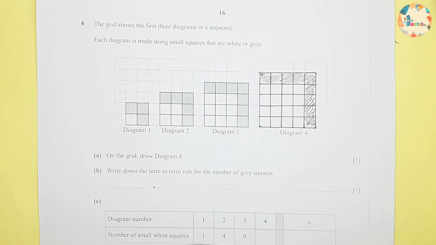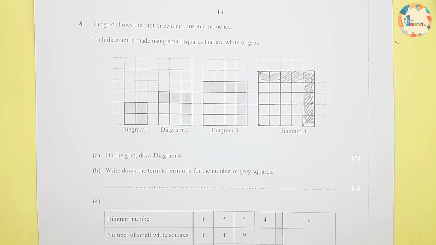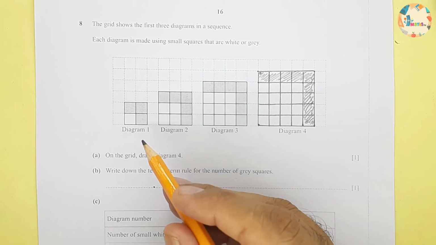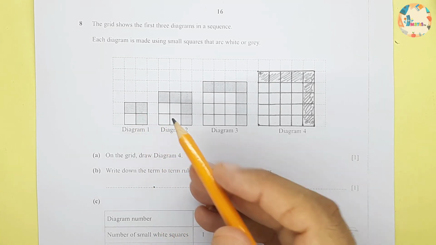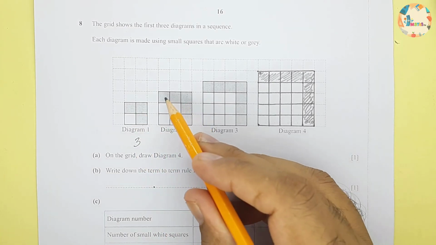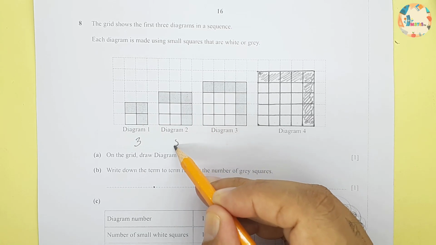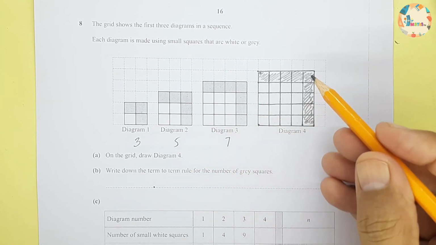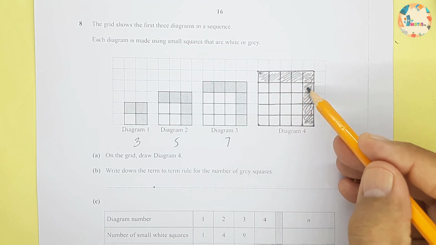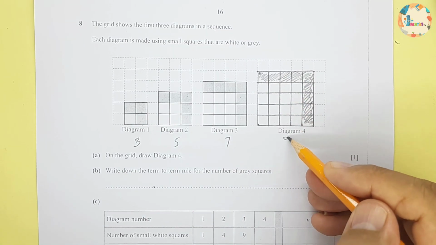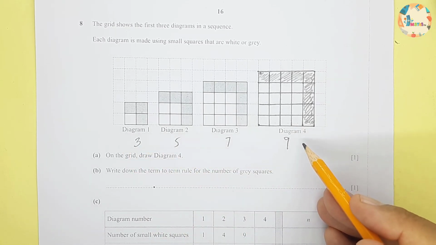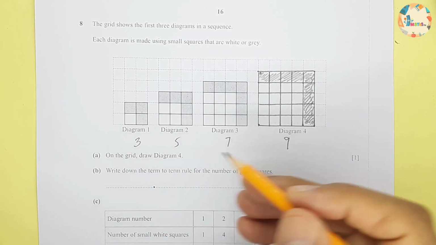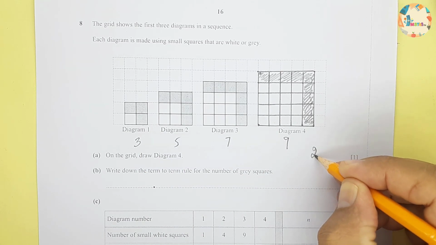Write down the term to term rule for the number of gray squares. So term to term rule for the number of gray squares. So this is having 1, 2, 3 gray, and 1, 2, 3, 4, 5 gray, and 1, 2, 3, 4, 5, 6, 7 gray, and 1, 2, 3, 4, 5, 6, 7, 8 and 9. So we can see that this is adding 2.